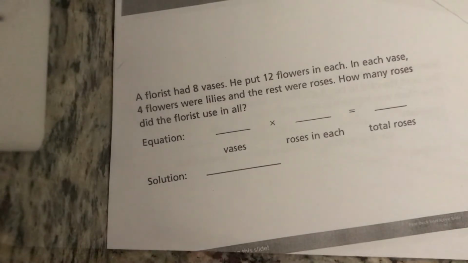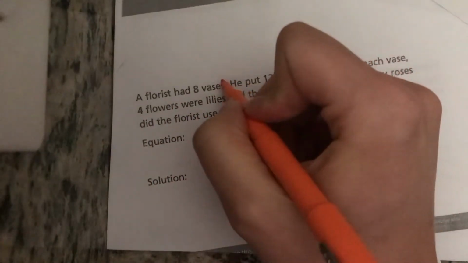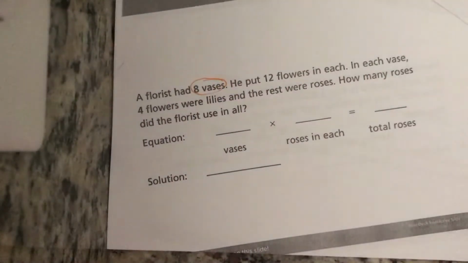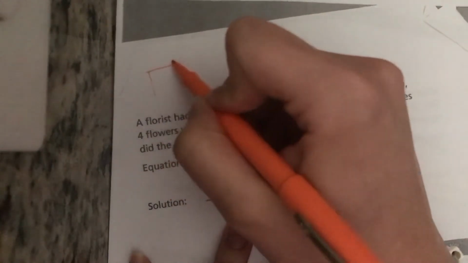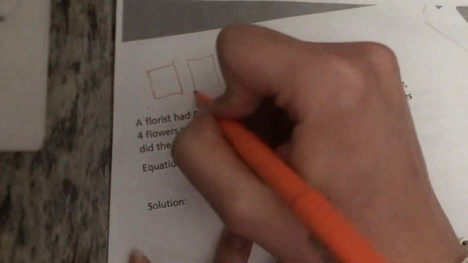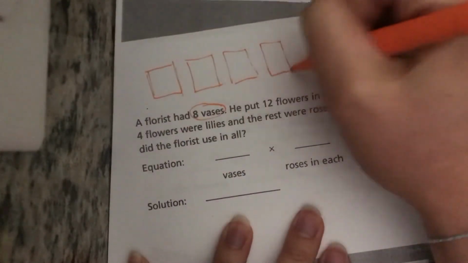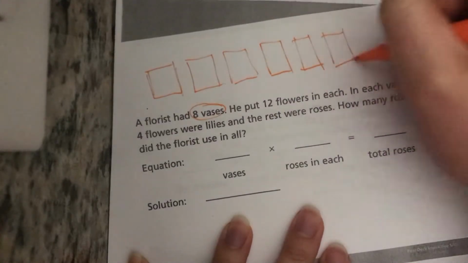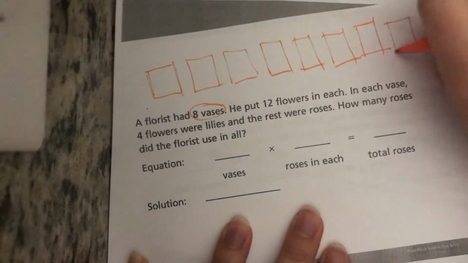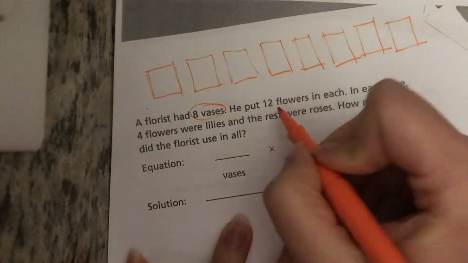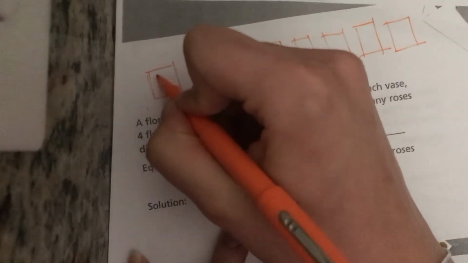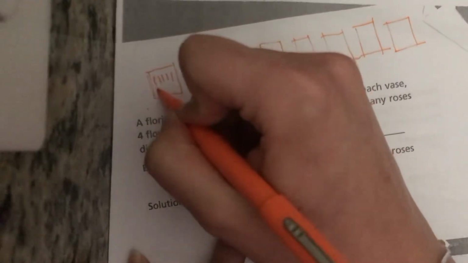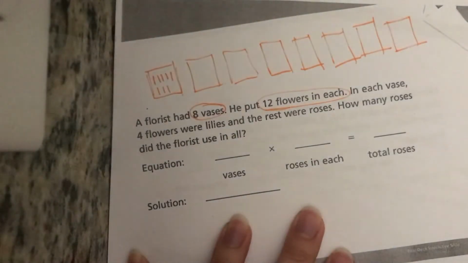Let's go back now and reread for that understanding and that visualization. So a florist has 8 vases. I'm going to circle 8 vases, and then I'm going to go ahead and draw a picture of those 8 vases. So here's 1 vase, 2, 3, 4, 5, 6, 7, 8. Very basic. I know there are 12 flowers in each. I'm going to do tallies. 1, 2, 3, 4, 5, 6, 7, 8 in the first one.